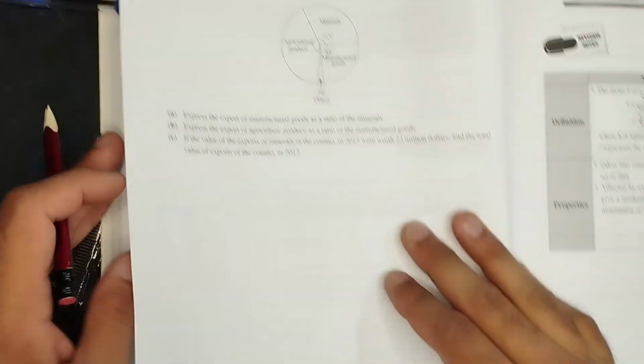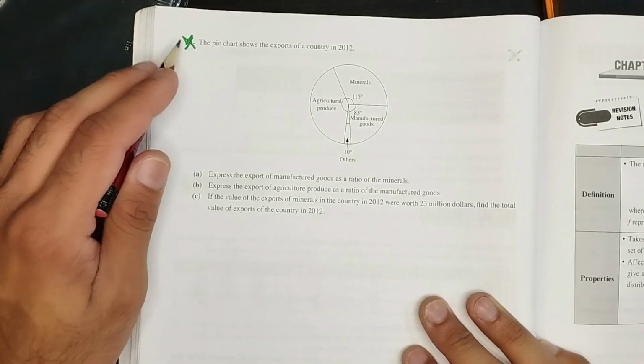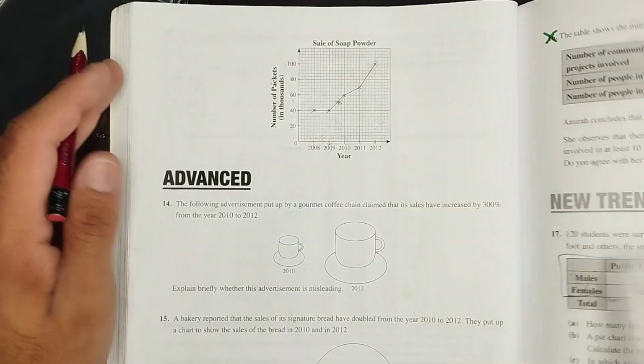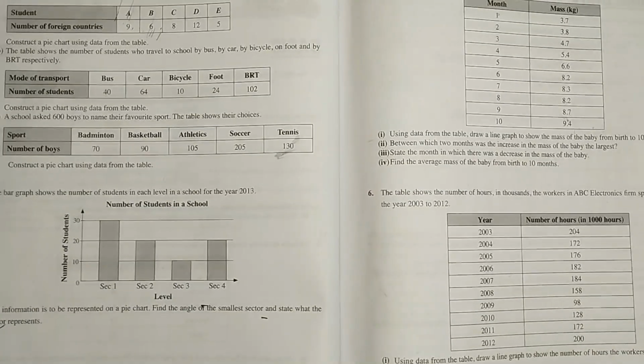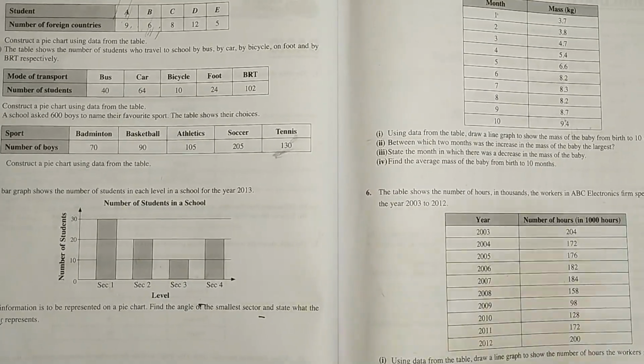Okay, then question number 13, 18 or whatnot, we're going to skip it. If you have any problems, you can note them down and ask me on Monday.